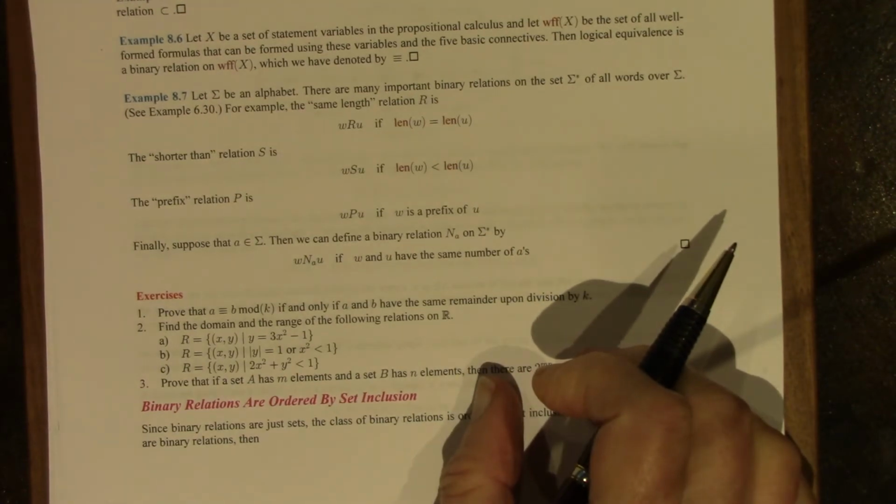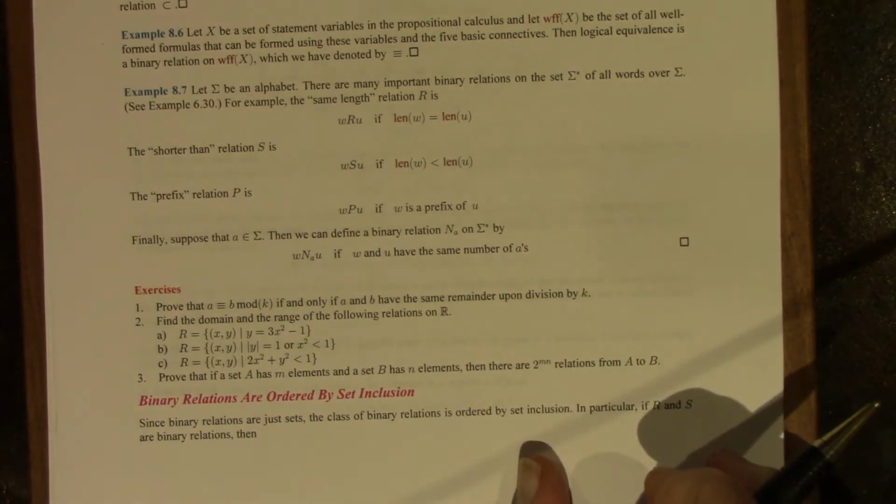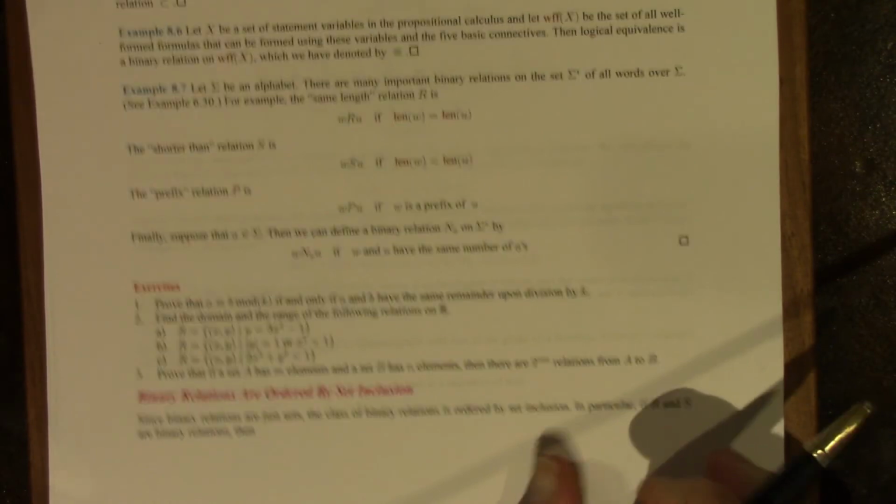Binary relations are just sets, of course, sets of ordered pairs. And so they are ordered by set inclusion.